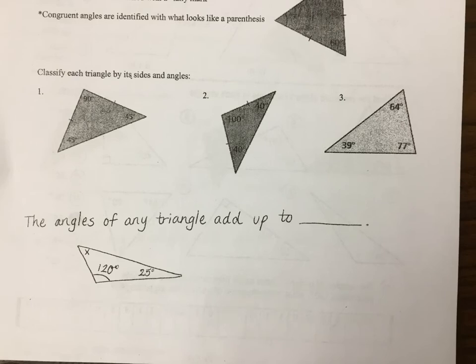The second part of our triangles notes asks us to classify each triangle by its sides and angles. So we're going to use some of our vocabulary from the first video to help us on these three examples. For the first one, I see that I have a 90-degree angle.